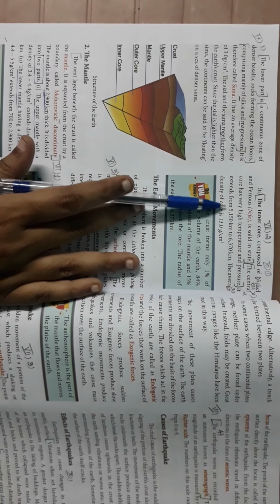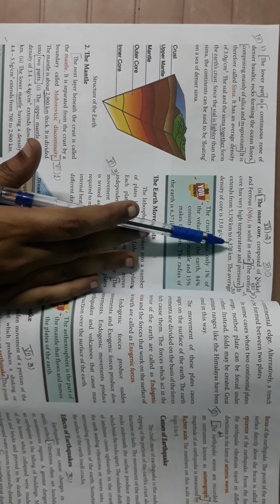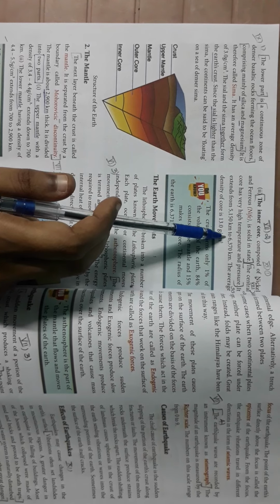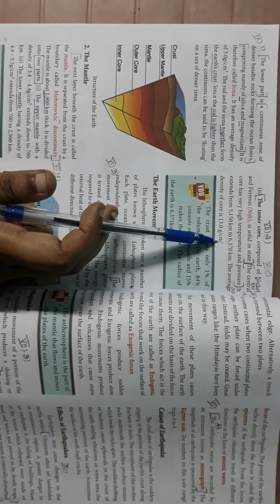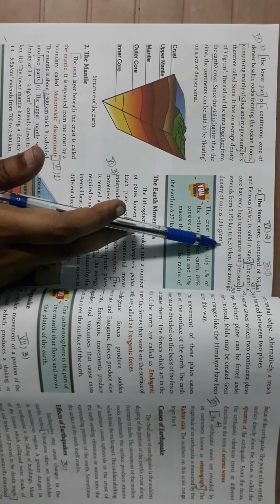It extends from 5150 kilometer to 6370 kilometer. The distance of the inner core ranges from 5150 kilometer to 6350 kilometer. The average density of the core is 13.0 gram per centimeter cube.